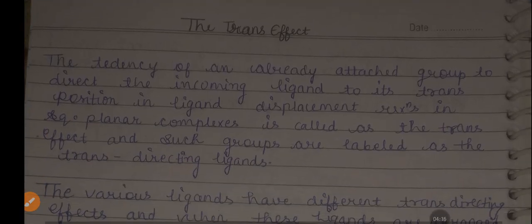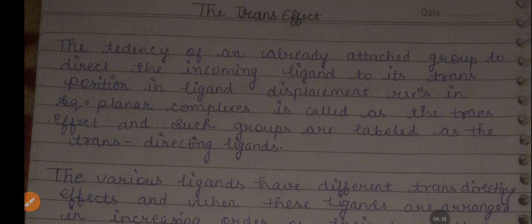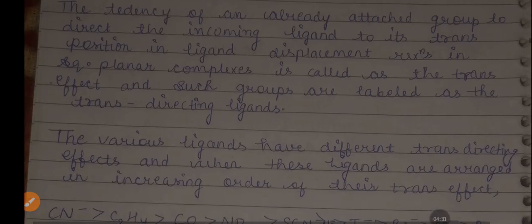Trans effect. The tendency of an already attached group to direct the incoming ligand to its trans position in ligand displacement reactions in square planar complexes is called the trans effect, and such groups are labeled as trans-directing ligands.